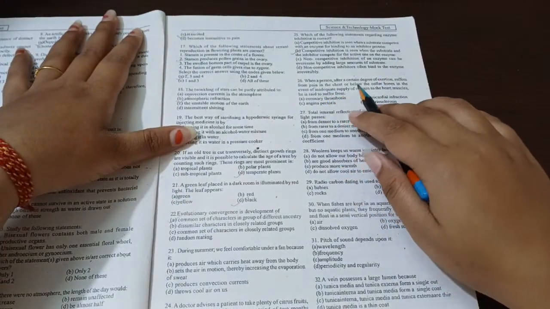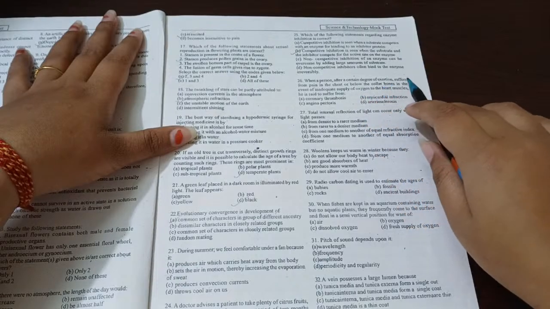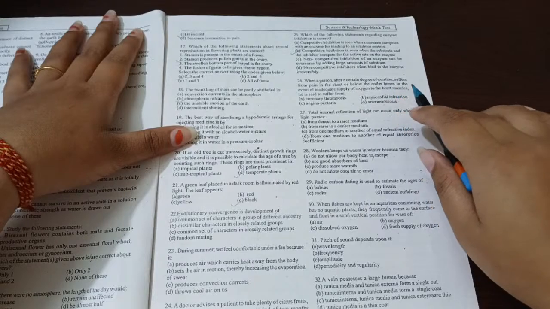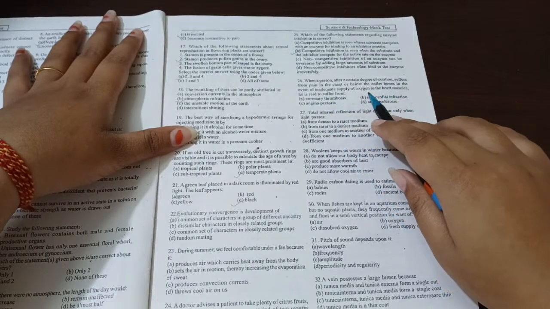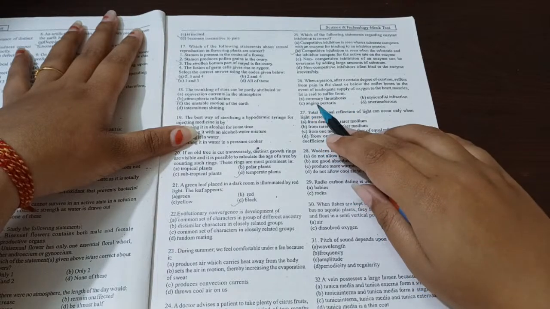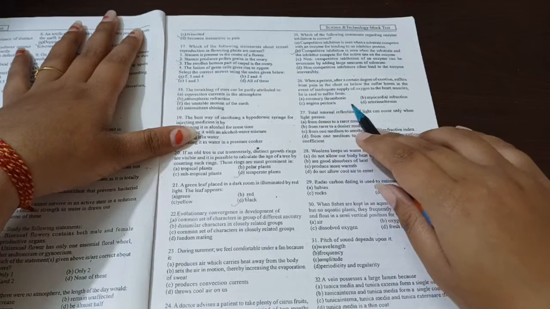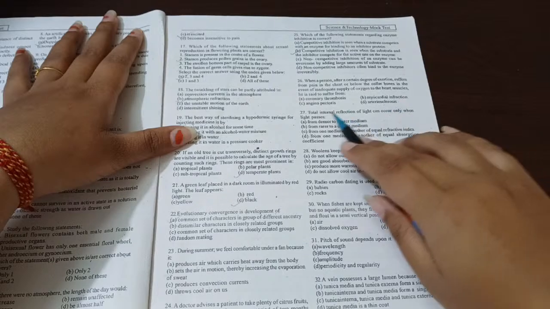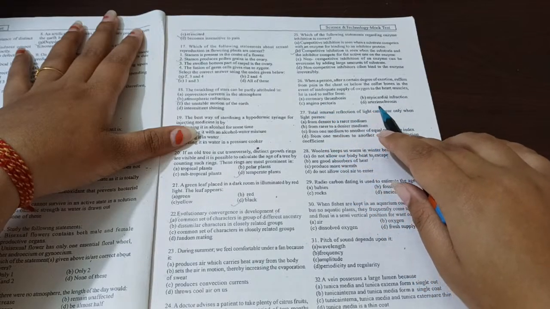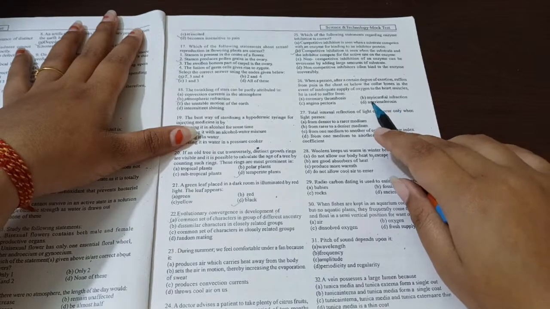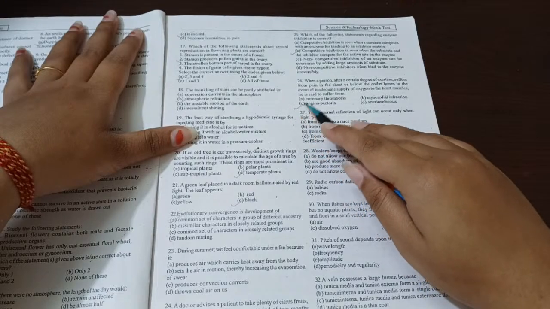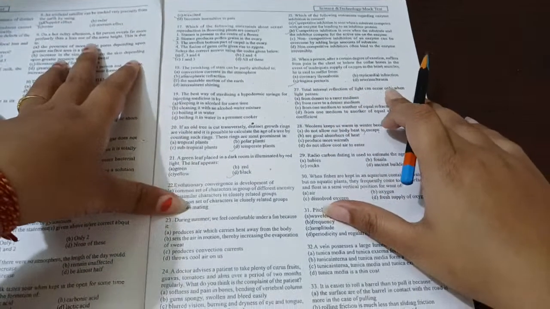When a person after a certain degree of exertion suffers from pain in the chest or below the collarbones in the event of inadequate supply of oxygen to the heart muscles, he is said to suffer from coronary thrombosis, myocardial infarction, angina pectoris, atherosclerosis. तो इसका आंसर होगा ऑप्शन सी एंजिना पेक्टोरिस.